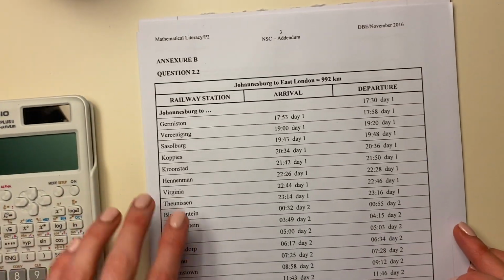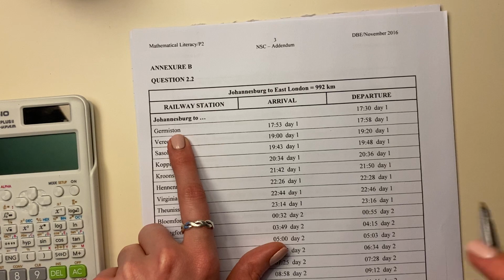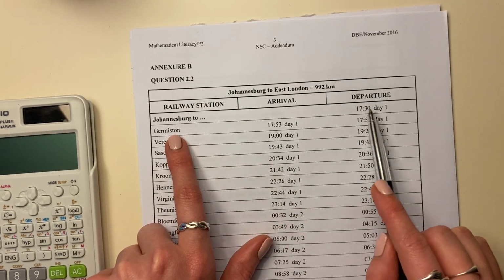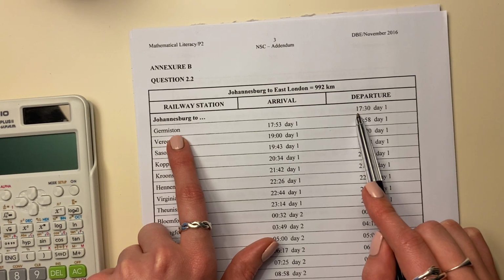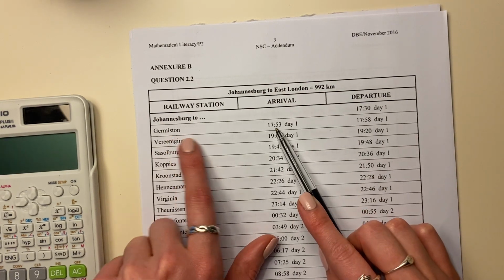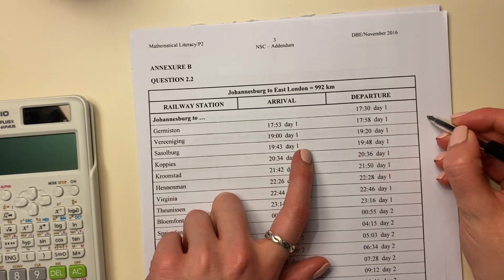Okay, so let's see how that works. So here it says Johannesburg and the whole way down to East London, right? Perfect. So what we need to do is look here, okay? So we see here, Johannesburg, it leaves at 5:30, right? That's what 17 means. This is an afternoon. It gets there at 17:53, and then it leaves at 17:58. So you see there's 5 minutes there.